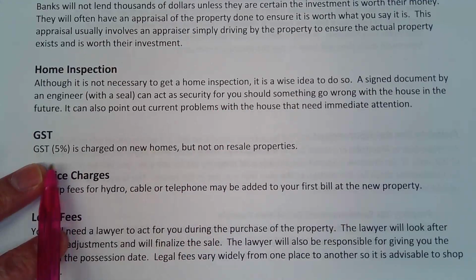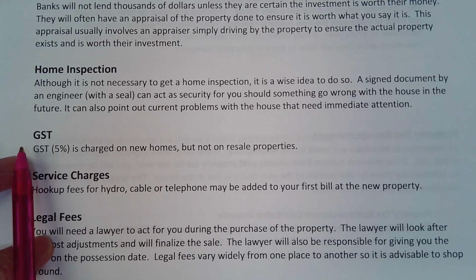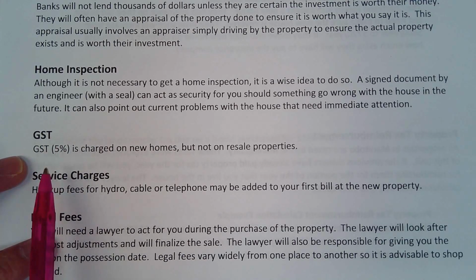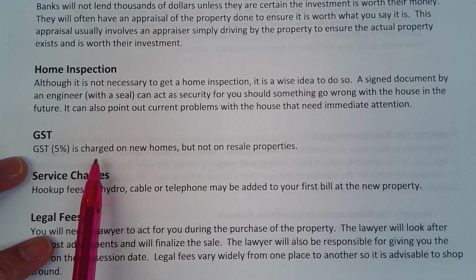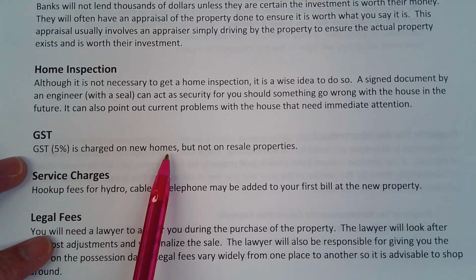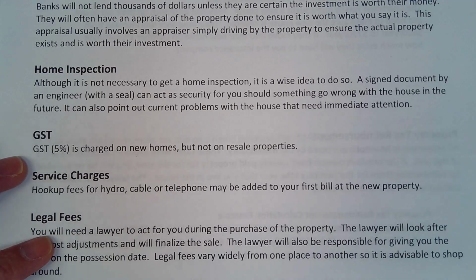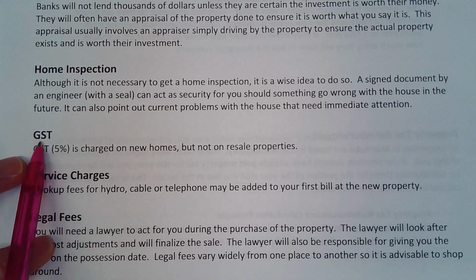Here's the other one, GST. GST is goods and services tax. GST is 5%, charged only on new homes, not a resale property. So if there's a brand new home, nobody lived there before, newly built, then that's when we pay GST. But if somebody already lived there and is moving out and selling it to somebody else, they don't have to pay GST. Okay?